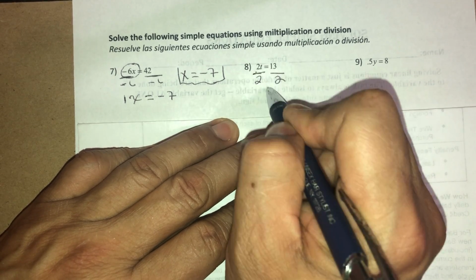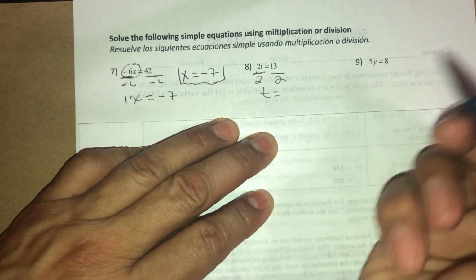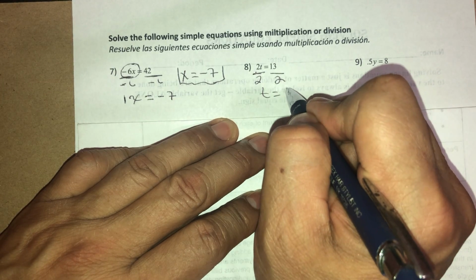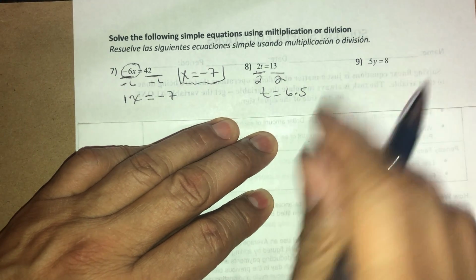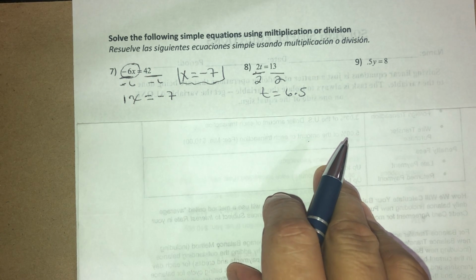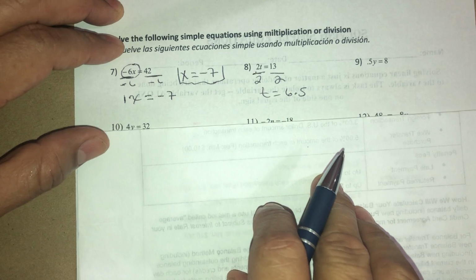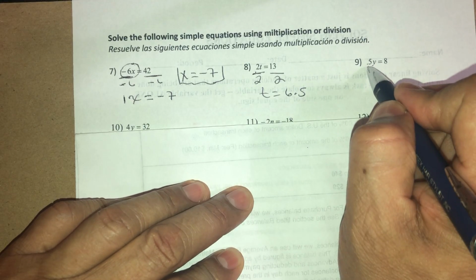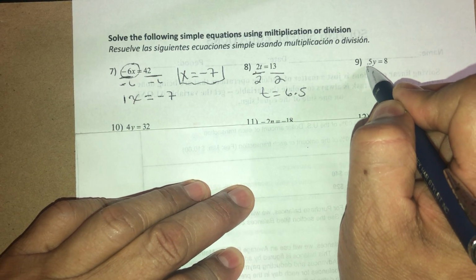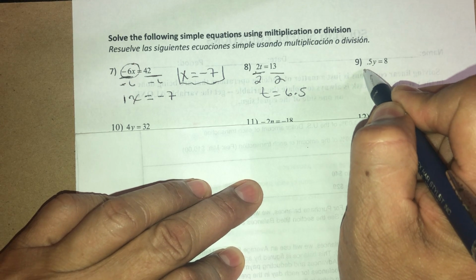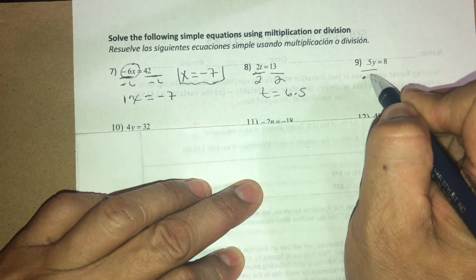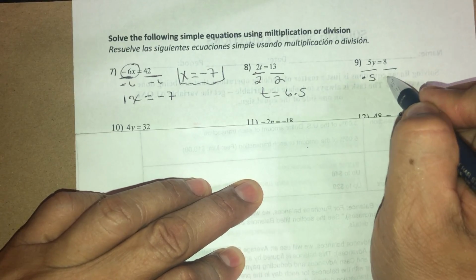So I divide both sides, and 13 over 2 gives you 6.5, which is a decimal. That's okay, or you can leave it as a fraction. It's the same thing. Here, that's 0.5, be careful. So 0.5 times y. To eliminate the 0.5, I divide both sides of the equation by 0.5.